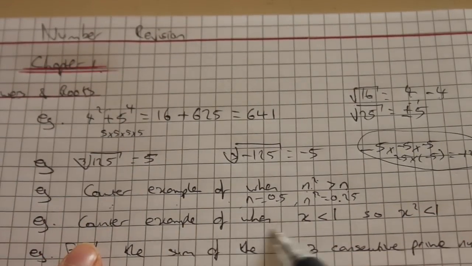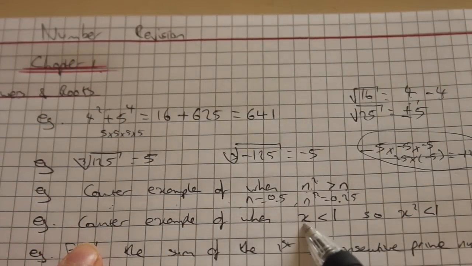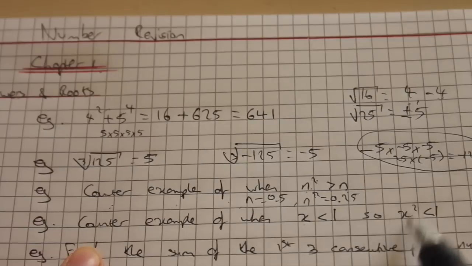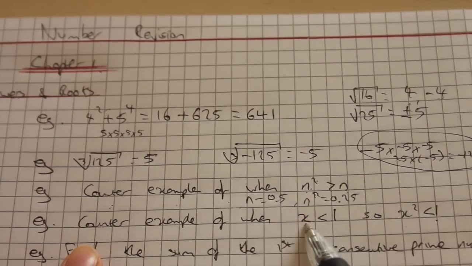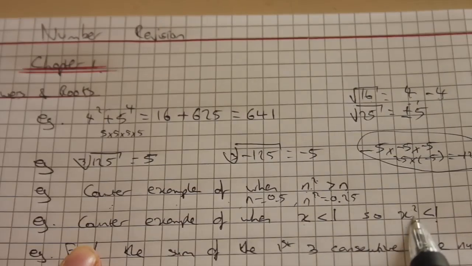I've got another counterexample down here. It says if x is less than 1, it's saying that x squared is less than 1. Now if we start putting a few numbers in. So if x is 0.5, x squared would be 0.5 times 0.5, which is 0.25. So that is less than 1.